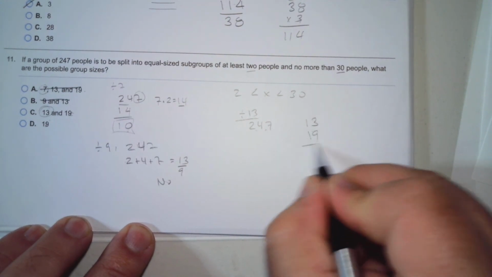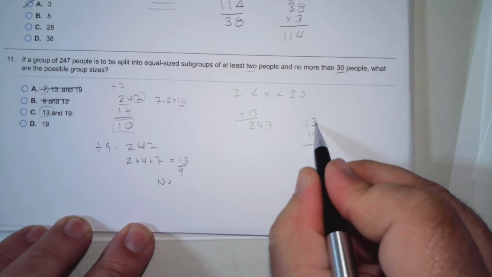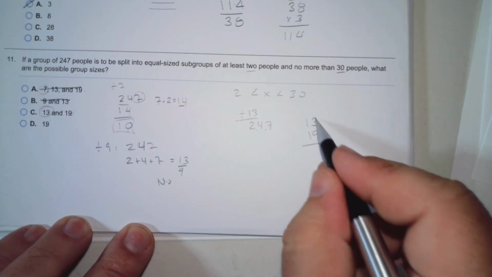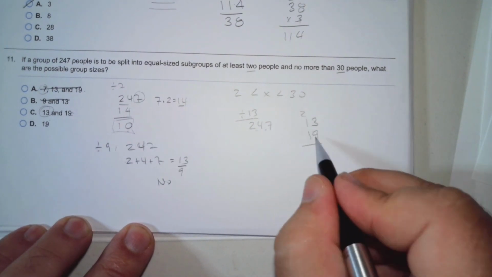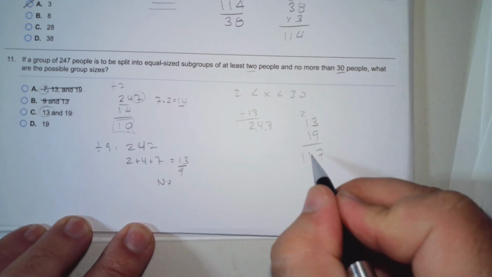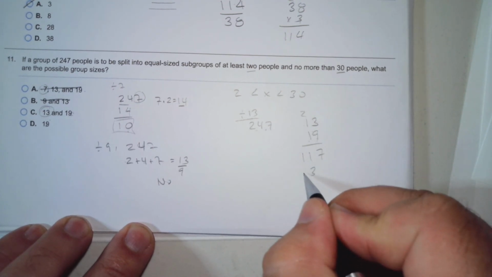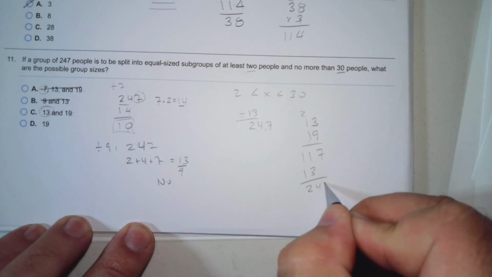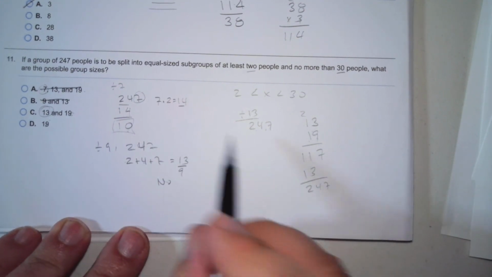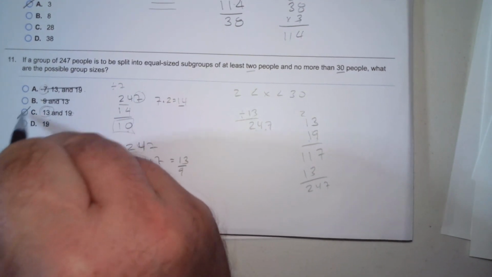How about times 9? 19. 9 times 3 is 27. 9, 10, 11. 3, 1, 2, 47. So it's divisible by 13. So the answer is C.